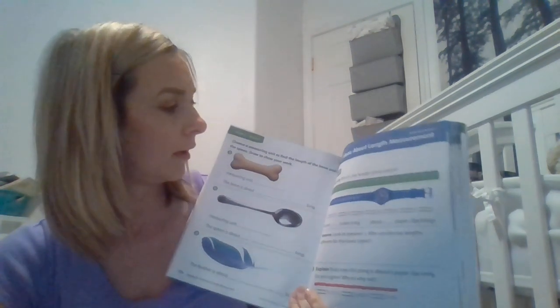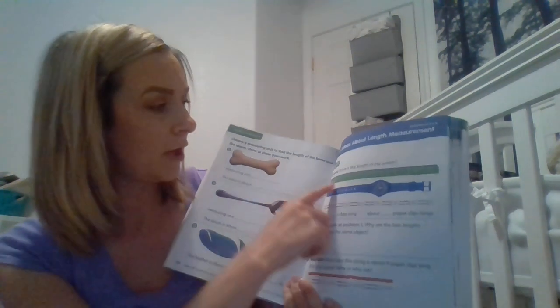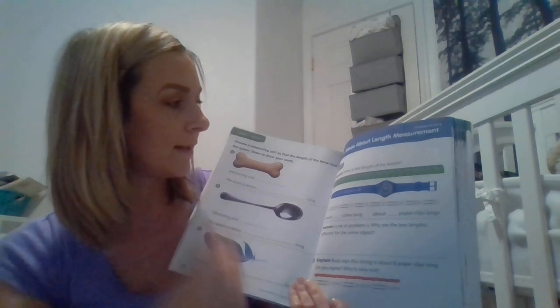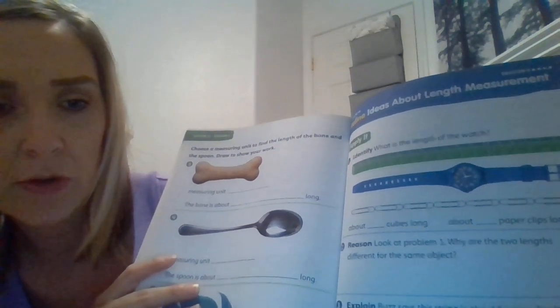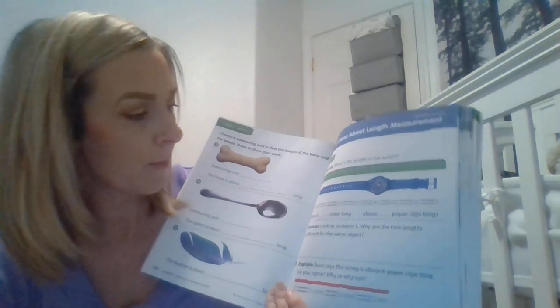Okay. Then on day 4, they have cubes for you. So what is the length of the watch? So they have to use cubes and paper clips. There's 2 of them down there. Make sure they write them in the right spot. Cubes and paper clips. And then it says, look at problem 1.